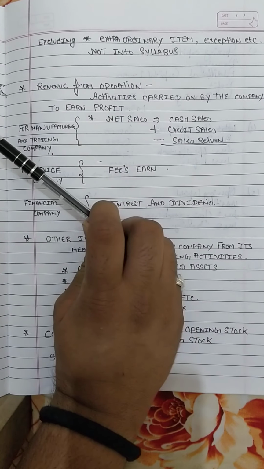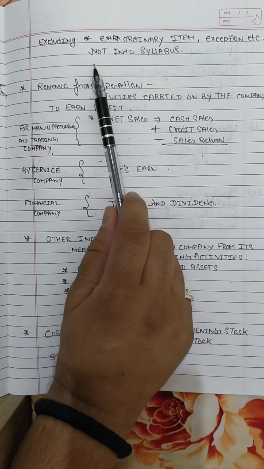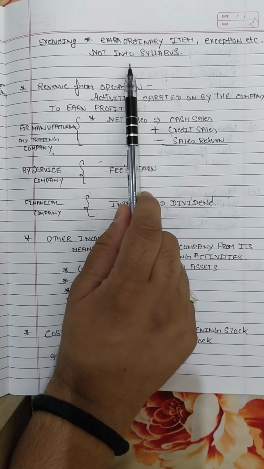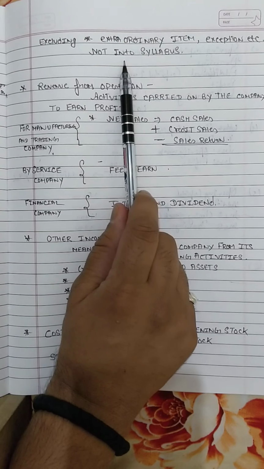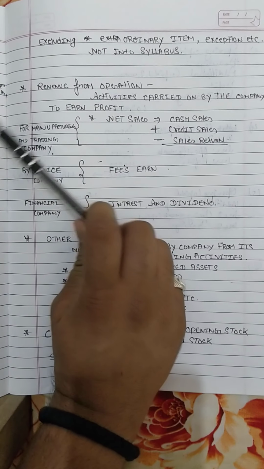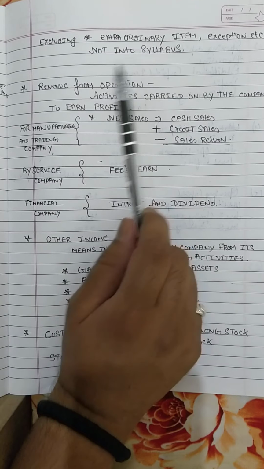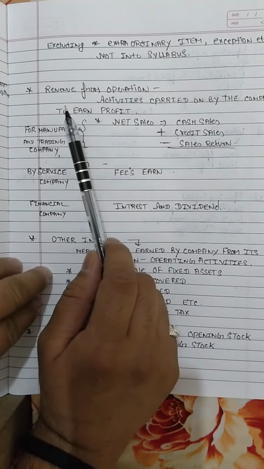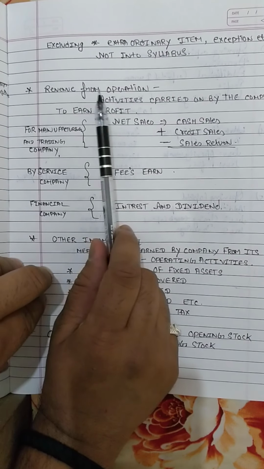You have to go with this format only, not with that previous formatting. I have explained. So for the 12th students you have to go with this format only. I'm making it clear again: the next segment is revenue from operation.